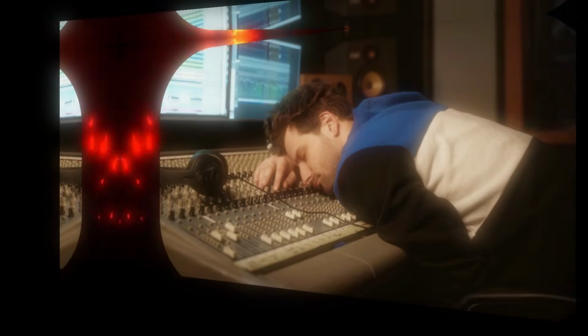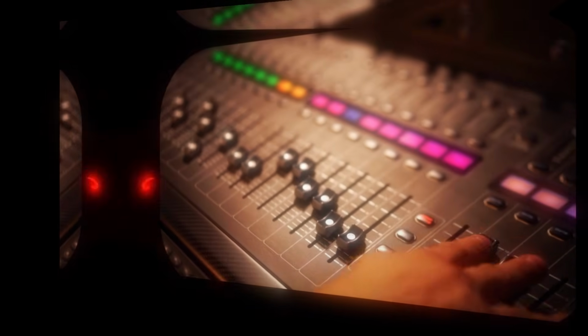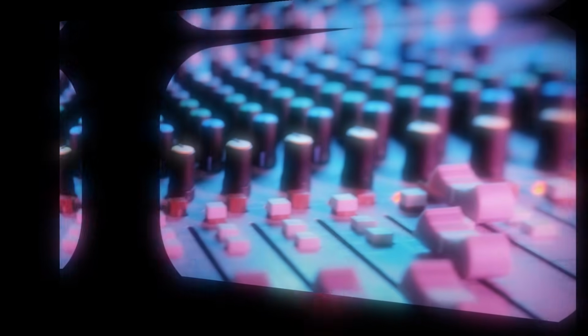Number 6, auto beat syncing. A lot of people cut their videos manually by listening to the audio, but Auto Beat uses AI to detect exactly where the beat drops and marks it for us. This makes your video cuts match the music flawlessly.